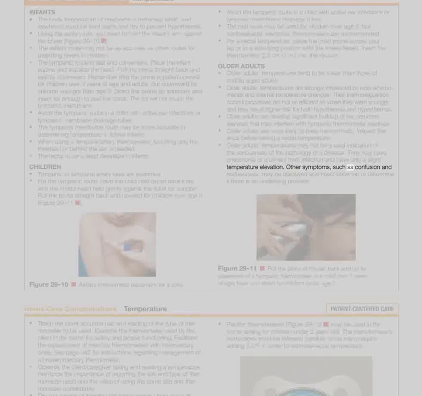Other symptoms, such as confusion and restlessness, may be displayed and need follow-up to determine if there is an underlying process.